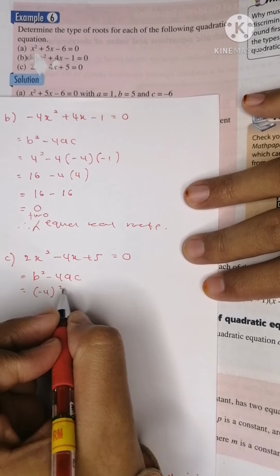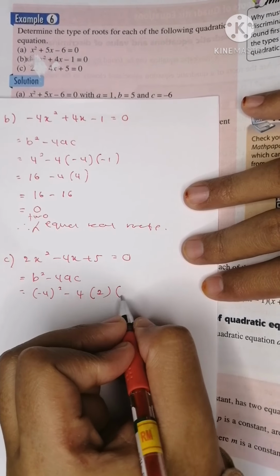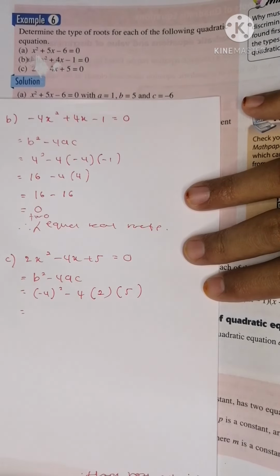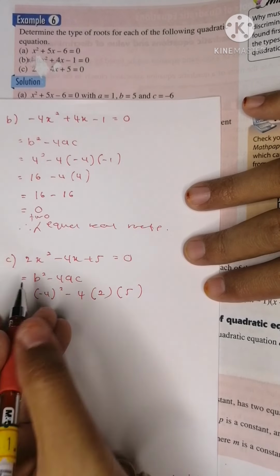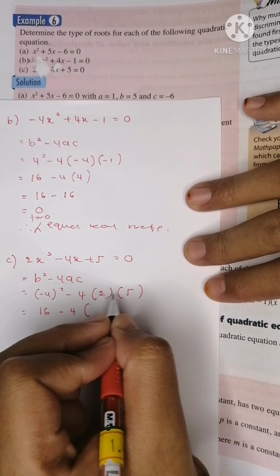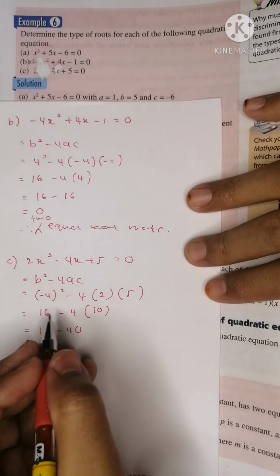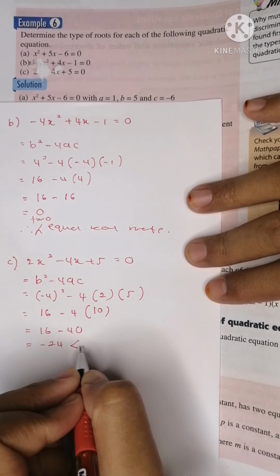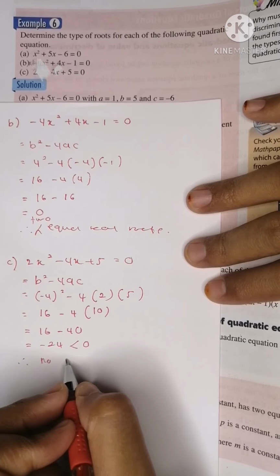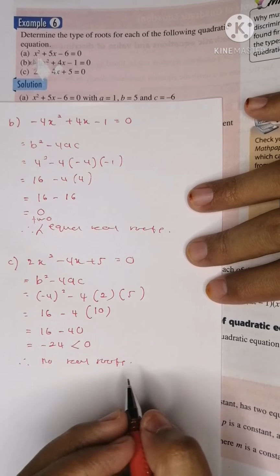b squared is negative 4 squared, minus 4, a is 2, and c is 5. Negative 4 squared is 16, and then minus 4 times 2 times 5, which is 10, so 4 times 10 is 40. So 16 minus 40, you get negative 24, which is less than 0. So we know that this one has no real roots. Just like that, this is the answer.